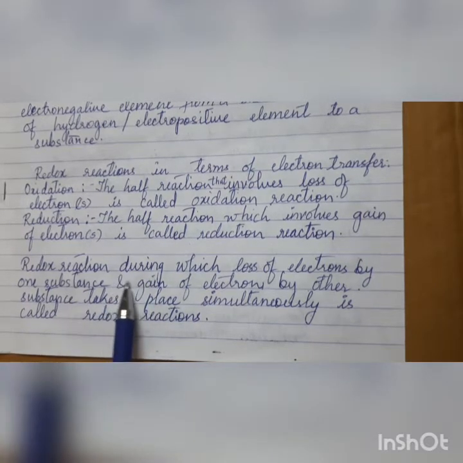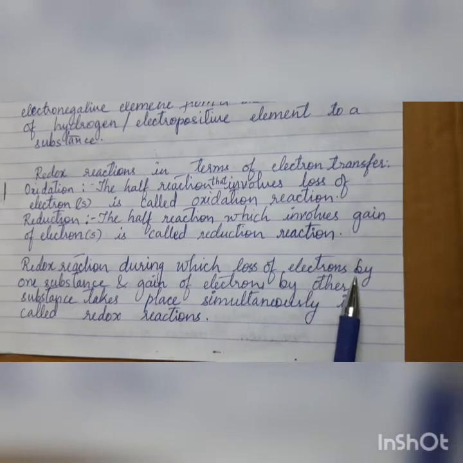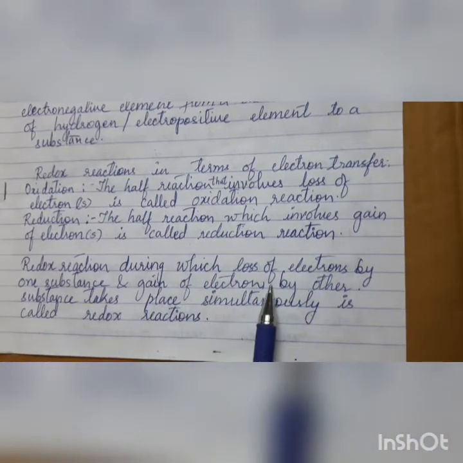Redox reaction is the reaction during which loss of electron by one substance and gain of electron by the other substance take place simultaneously. Means one is losing, the other one is gaining it. So simultaneously this process is going to take place. Such a type of process we call a redox reaction, where there is simultaneously loss and gain. One person is losing, the other person is gaining. So this reaction is taking place simultaneously. This we call a redox reaction.